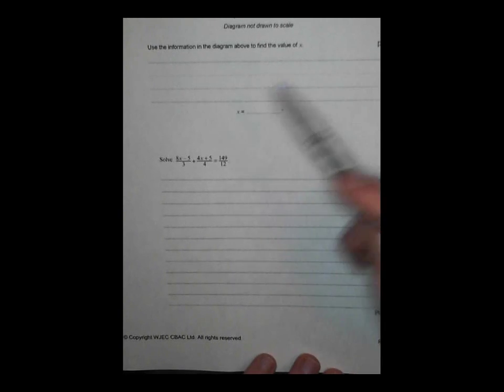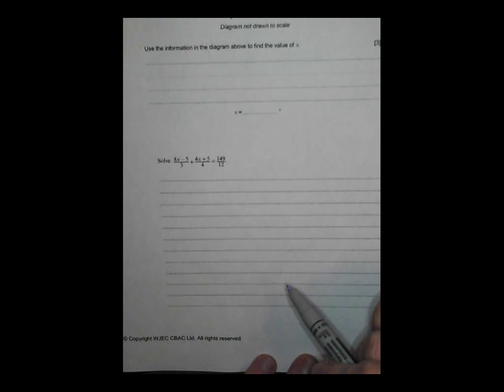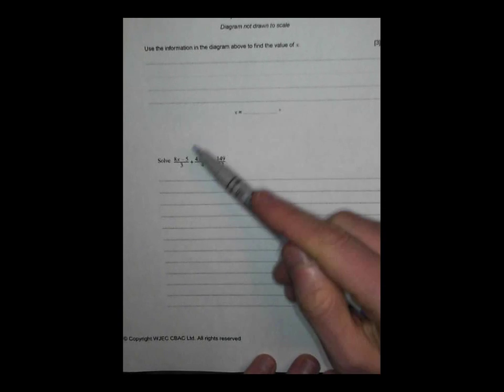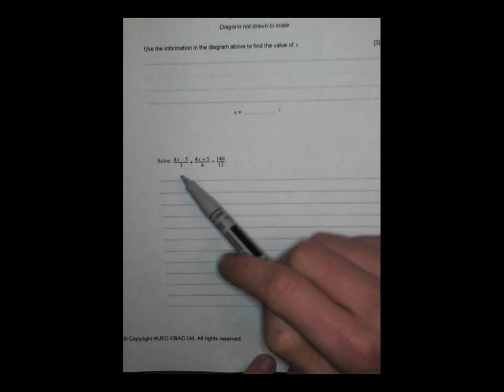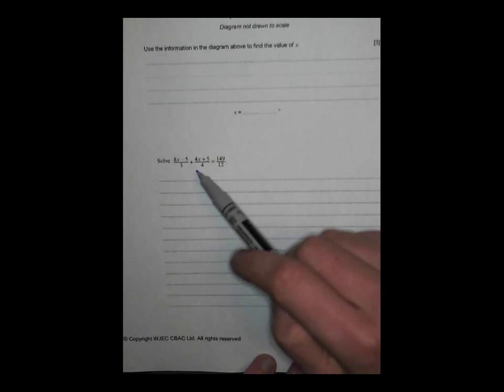Now, on the face of it, this looks like probably the nastiest solving linear equations question you could ever hope to meet on your GCSE exam paper. There's a minus sign floating around, there's an x here, an x there, but worst of all, there's a couple of fractions, and look at this on the right-hand side, 149 over 12. But if you just take a step back and think about it for a little bit, it's actually not that bad a question at all.